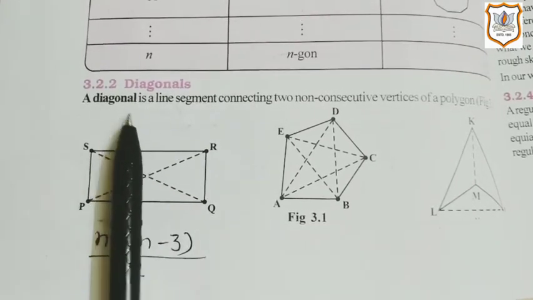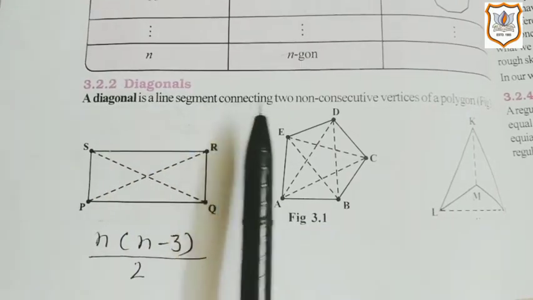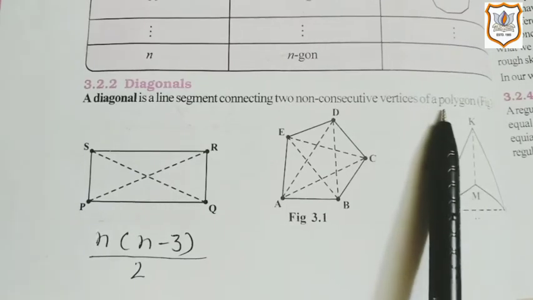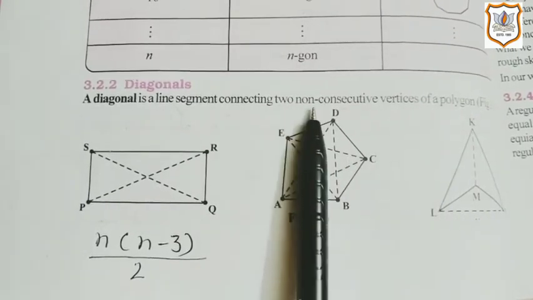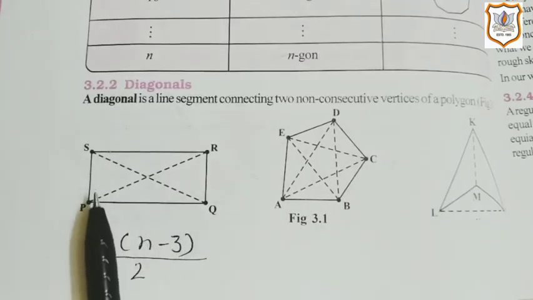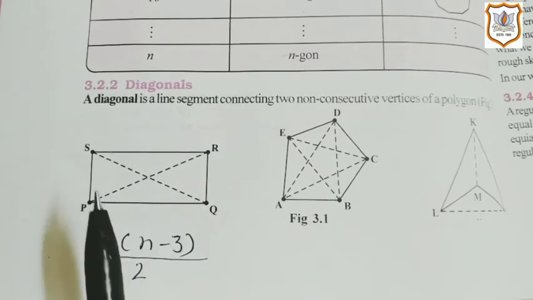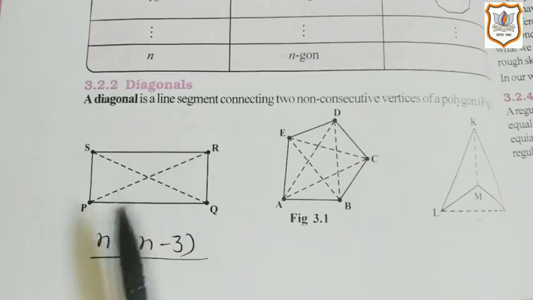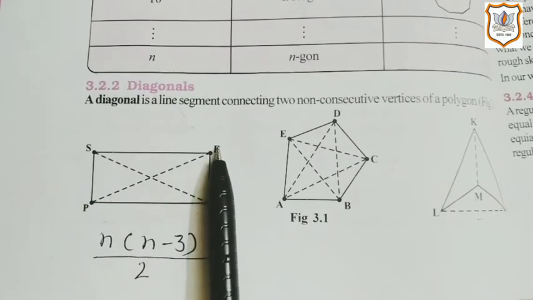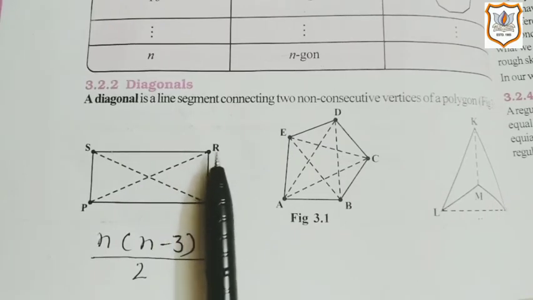A diagonal is a line segment connecting two non-consecutive vertices of a polygon. Two non-consecutive vertices means opposite corners. Like this, in this rectangle, P and R are opposite vertices, so these are two non-consecutive vertices.